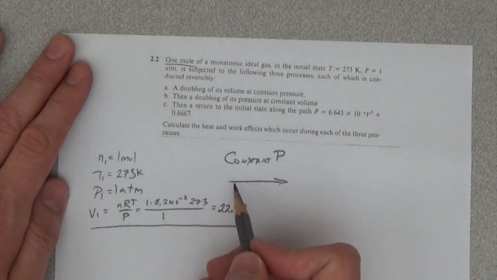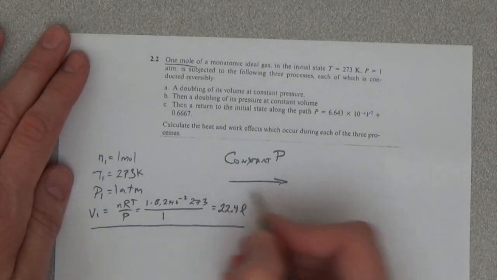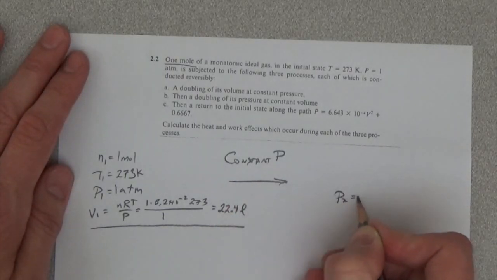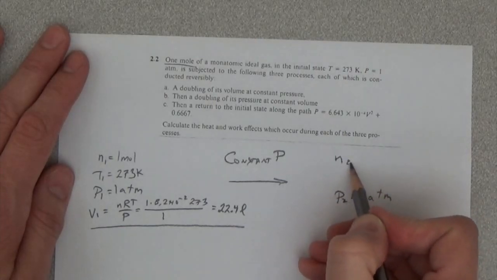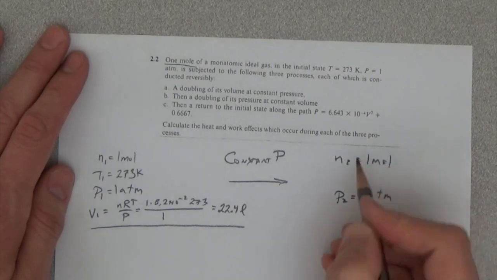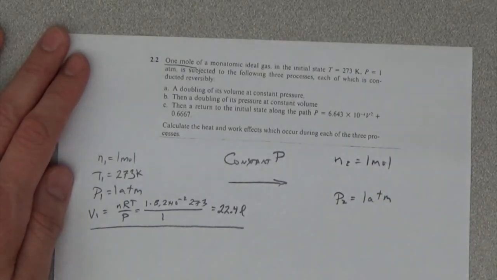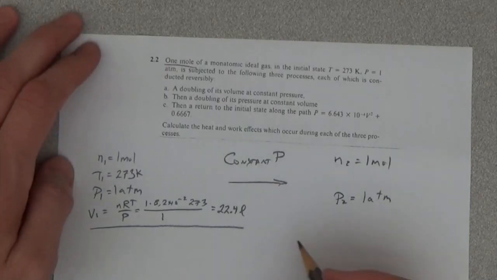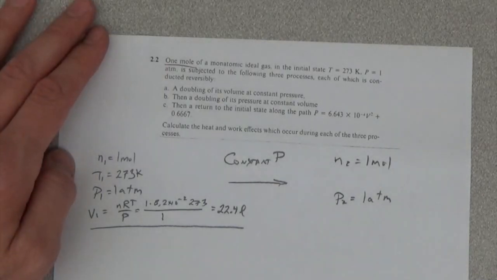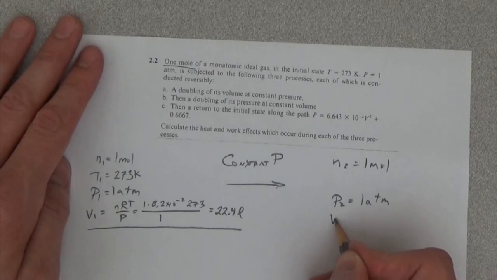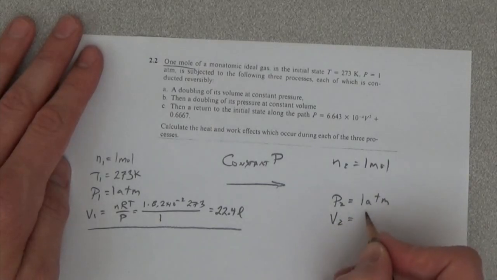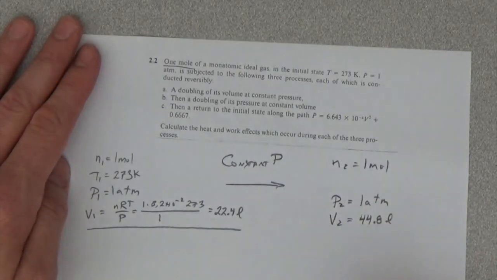We've got a constant pressure transformation. So that means that P2 is equal to 1 atm still, and n2 is equal to 1 mole still. And we're told that we double the volume, which means V2 is equal to 44.8 liters.